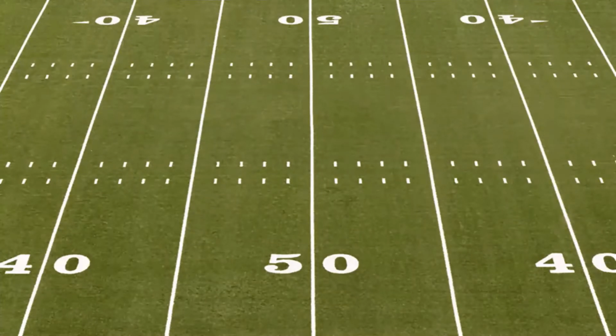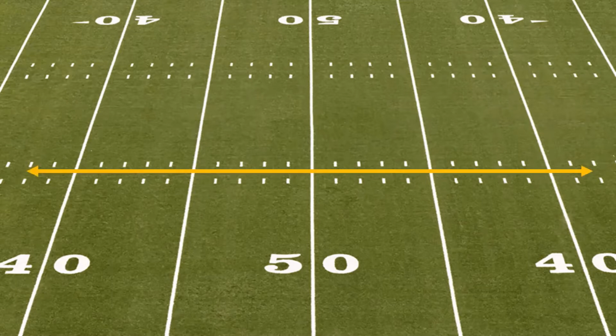Have you ever noticed that a football field looks very similar to a number line? And that's what I want to talk to you about today. I want to talk to you about how there are a lot of things in the real world that you can use a number line to better understand. Now, let's get started with our lesson.